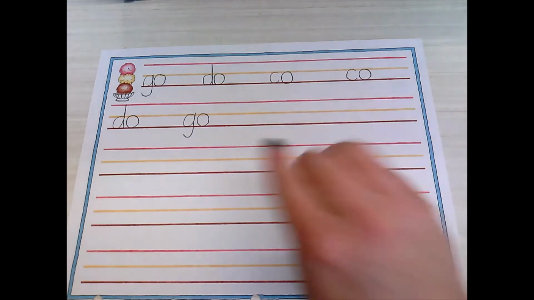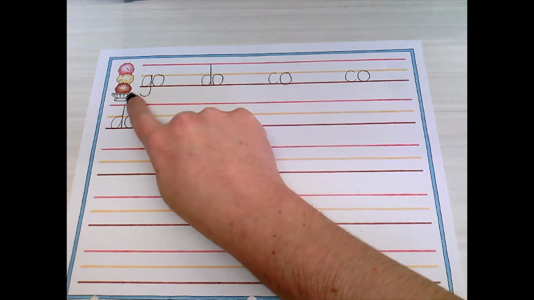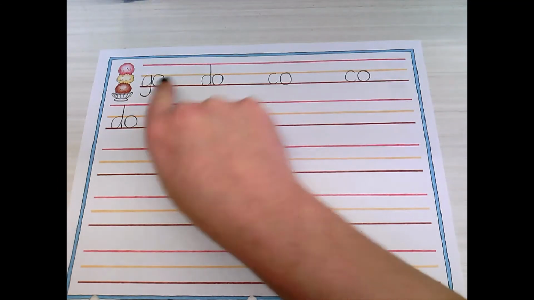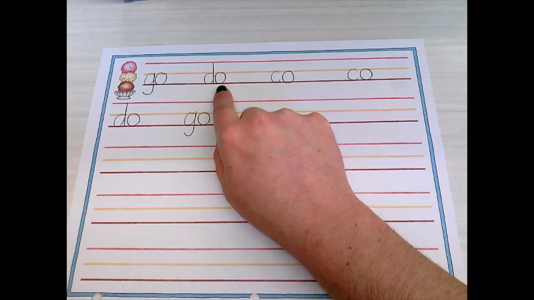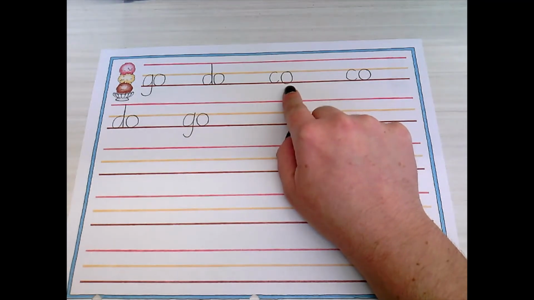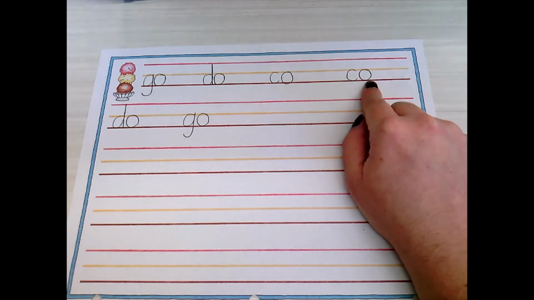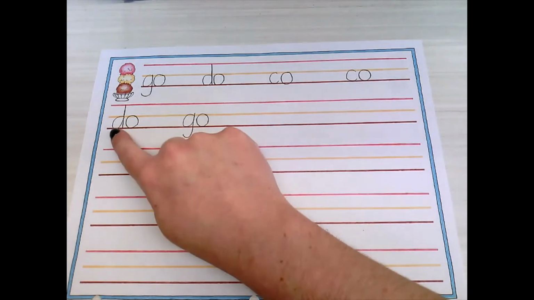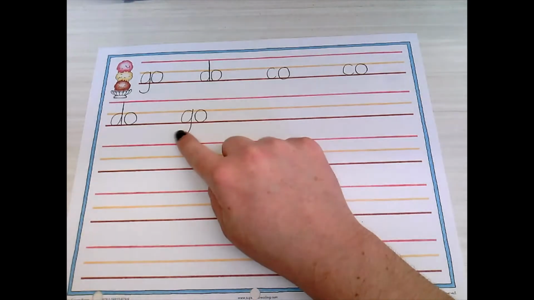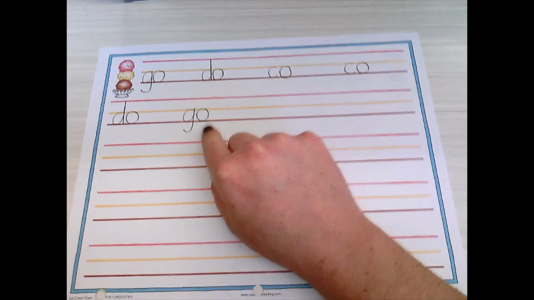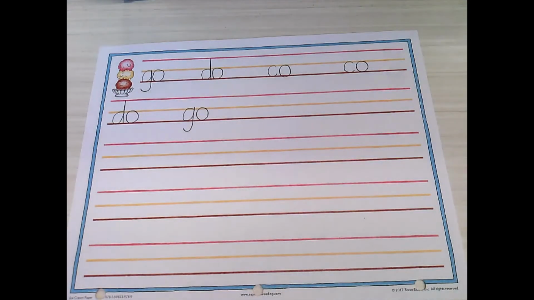Let's try blending these two sounds together now. Ga, da, ka, da, ga. All right, the last thing we have to do for daily routines is handwriting.